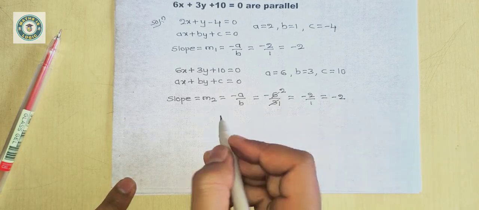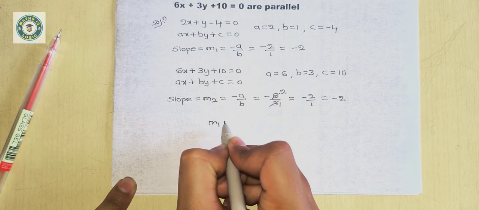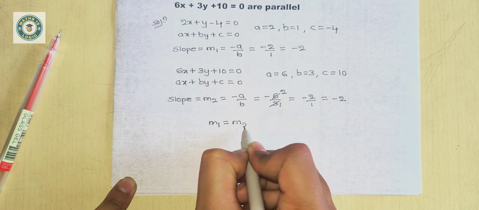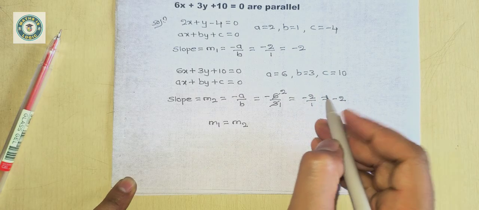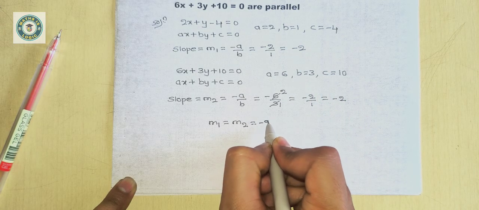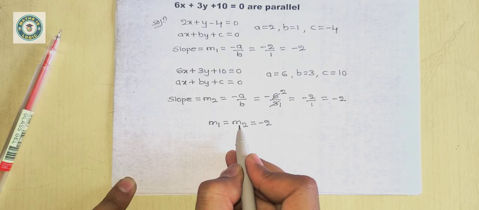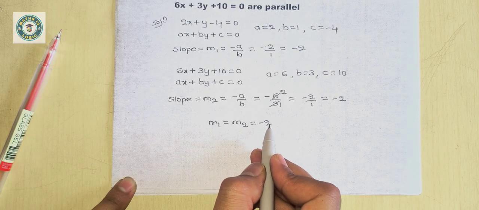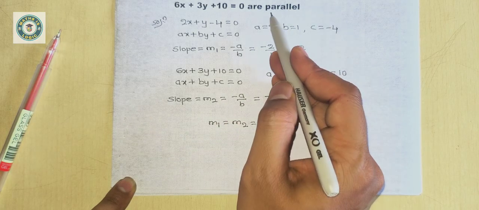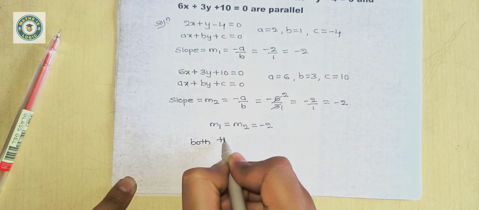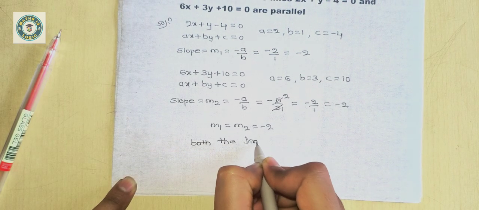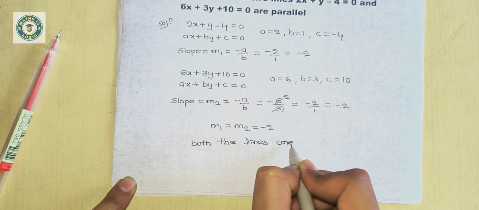So clearly what you are observing here is the m1 value and m2 value. m1 is minus 2, m2 is also minus 2. Therefore easily you can see m1 equals m2 equals minus 2. Therefore both the lines are parallel.